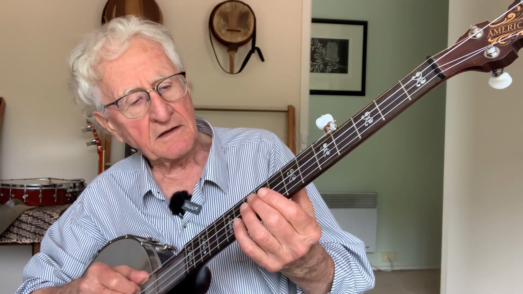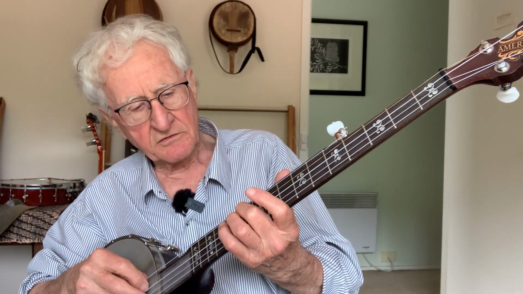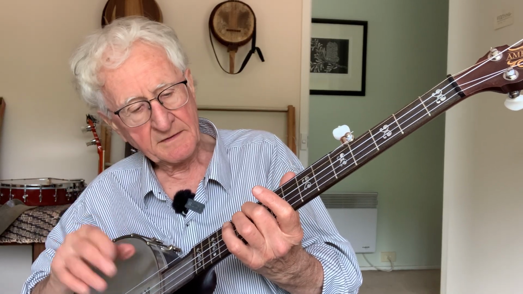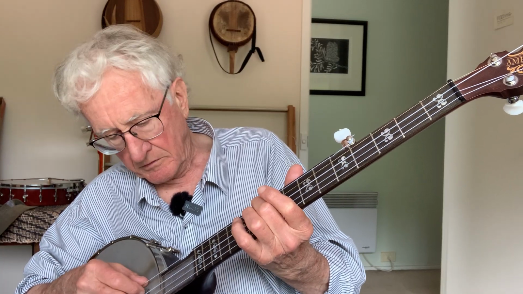Now, the little fly in that ointment is that I would like to use a single symbol for each of those notes. 0, 1, 2, 3, 4, 5, up to 9 is fine. But 10 has 2 digits, 1, 0, and 11 has 1, 1. So for my purposes, I always call this note not 10, but T for 10.